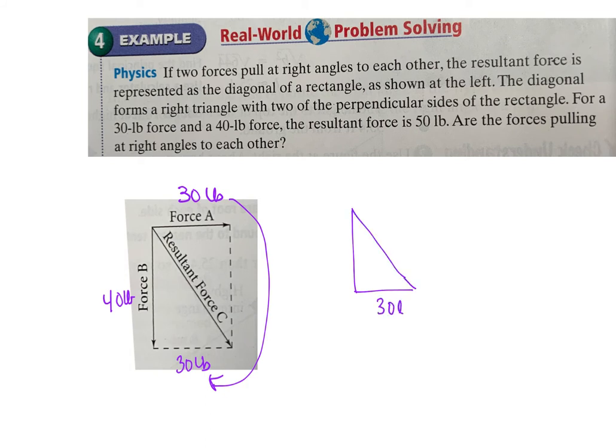30 pounds of force pulling one direction. 40 pounds of force pulling the other direction. And the resultant force going this way right here across the diagonal is going to be 50 pounds. All right? They want to know if they are indeed pulling at a perfect right angle. So we're going to set it up with the Pythagorean Theorem. 30 squared plus 40 squared equals 50 squared.